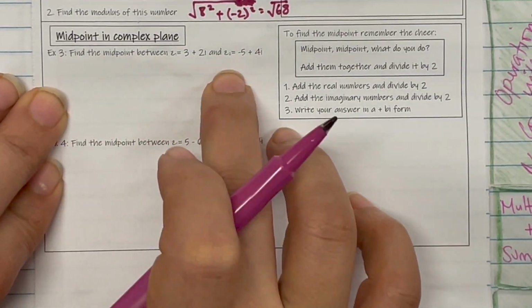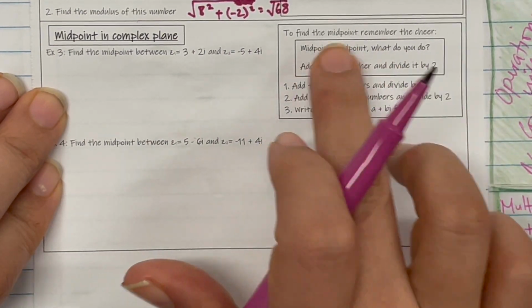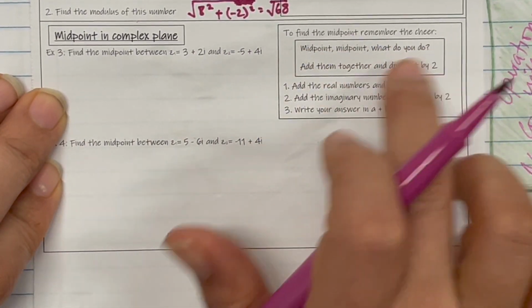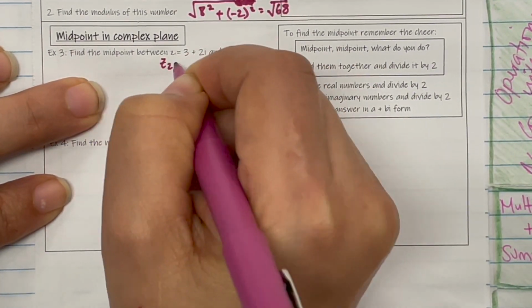Now I'm going to take a look at midpoint in the complex plane. You're going to actually remember this chant. Midpoint, midpoint, what do you do? Add them together and divide by 2. So that's what you're going to do. You're going to add the real numbers and divide them by 2.